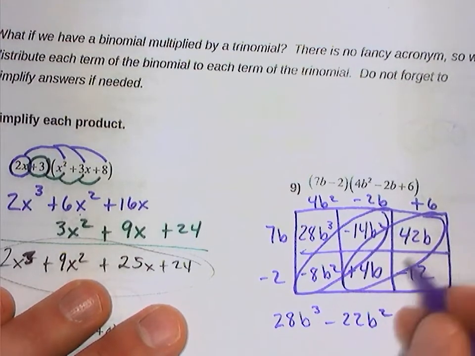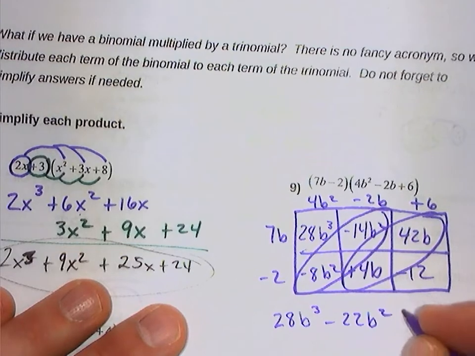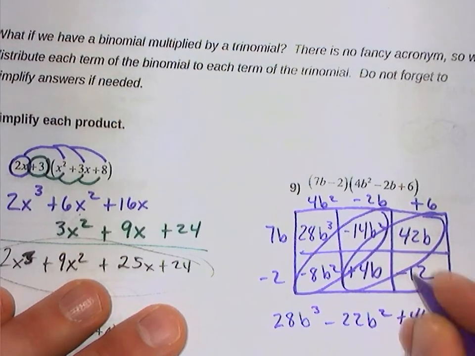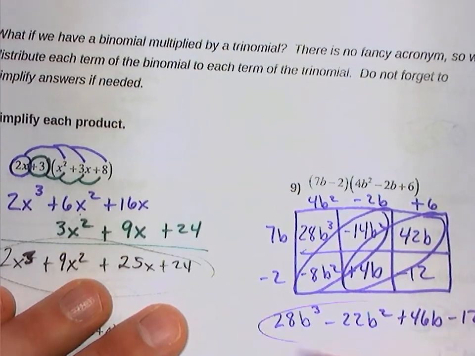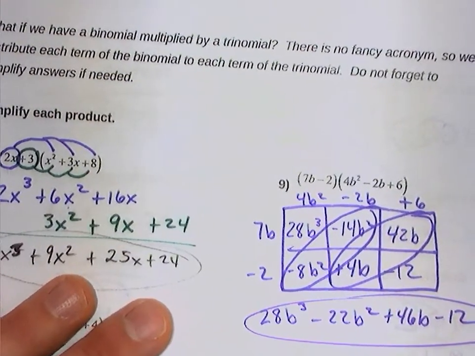42b plus 4b. That's 46b, and then what is that, minus 12? Yes, sir. Final answer.